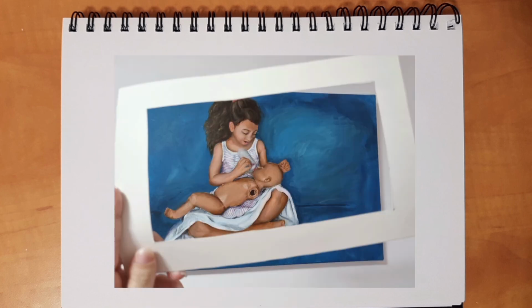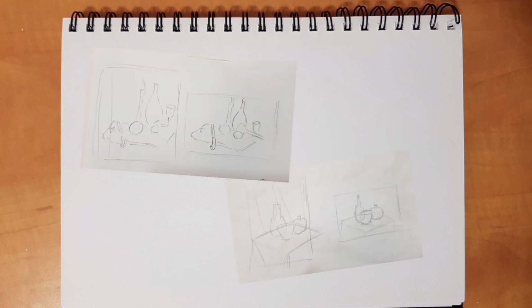When it comes to planning, you can create a small frame at the same proportions of the paper or canvas, and look through it at what you want to draw. You can also draw small thumbnail sketches to try out different options of compositions.